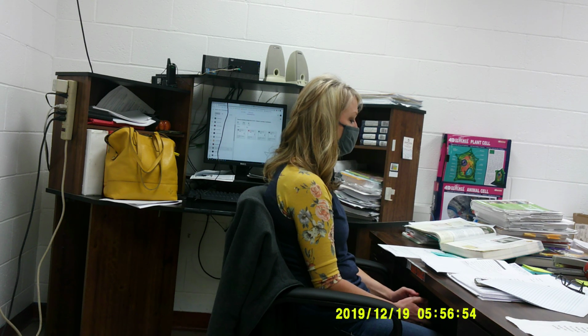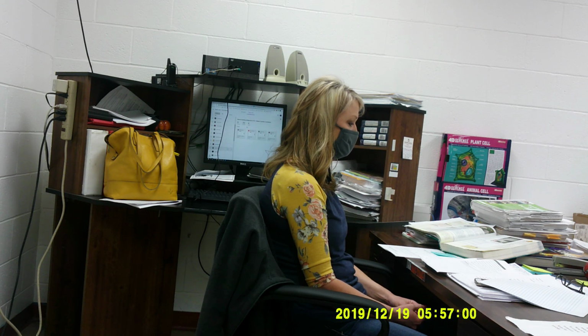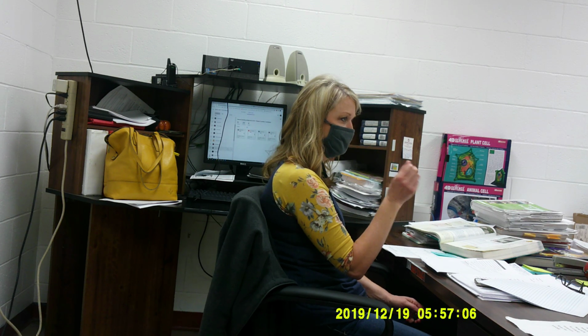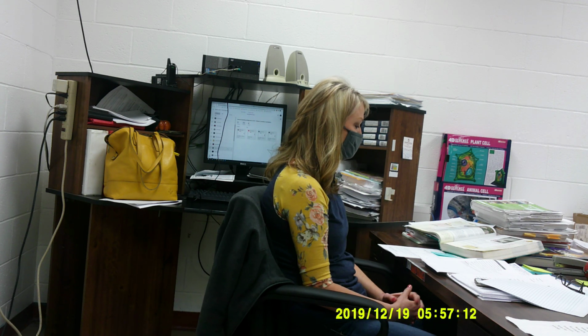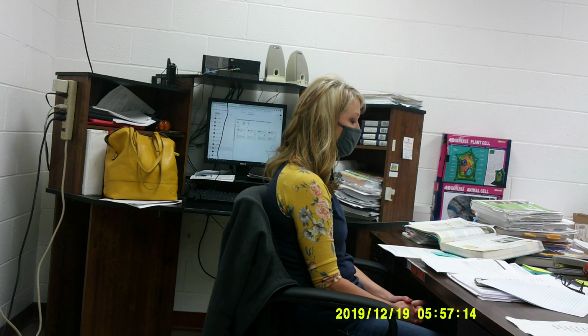Letter A. Sediment size can be large like gravel, G-R-A-V-E-L, or small like clay. Clay can be almost like a powdery. It's like very, very small little bits and pieces. Letter B. Sediments can be rounded or have sharp angles. Rounded or sharp.